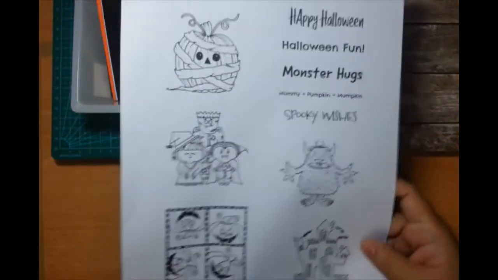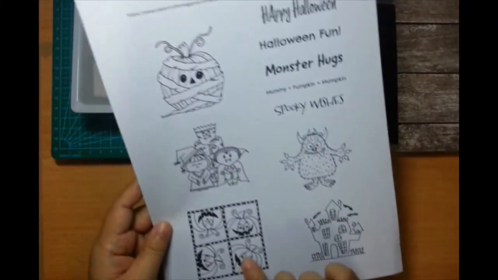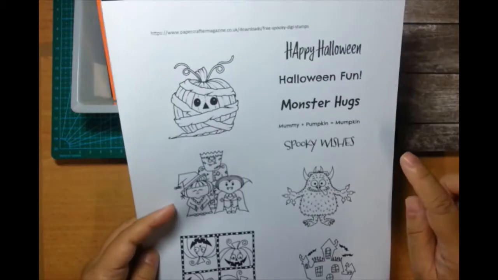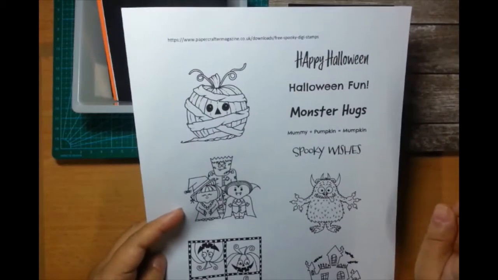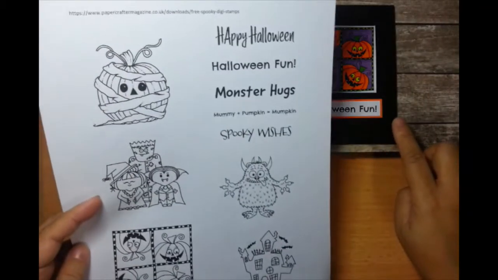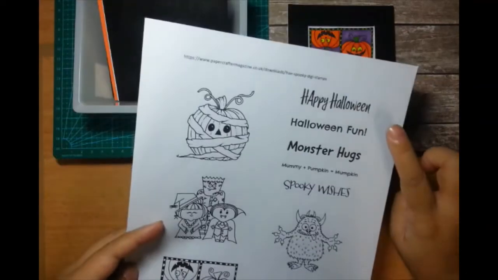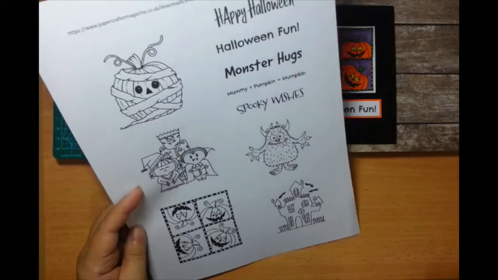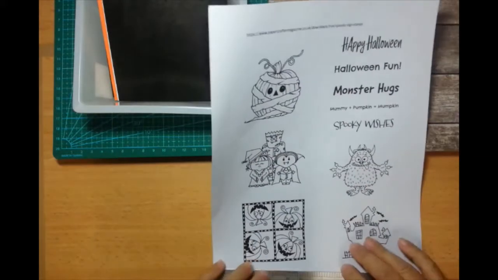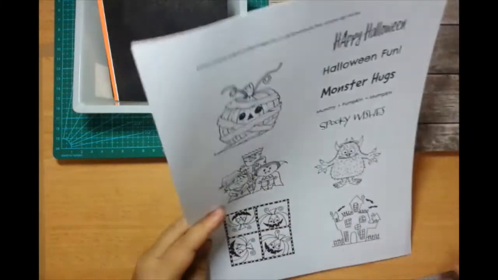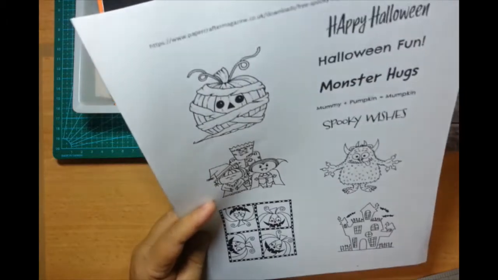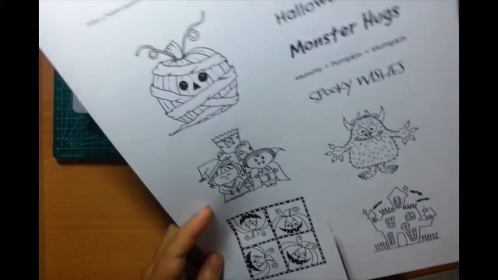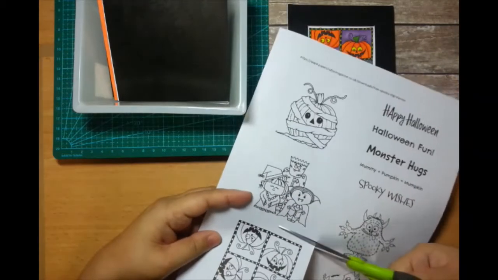Kasi magiging obvious dahil may grid siya. Anyway, I'm getting ahead of myself. So, I will use this and I will use the Halloween fun dito. Sige. The same one. Okay? Kasi it looks like that jack-o'-lantern is having fun. So, I will cut it out roughly. Okay? So, I will cut this more precisely in a bit.